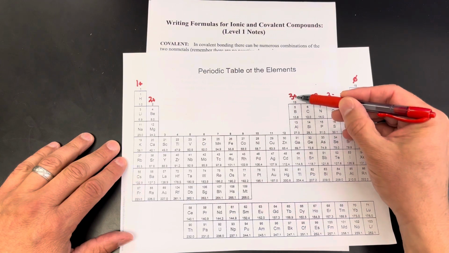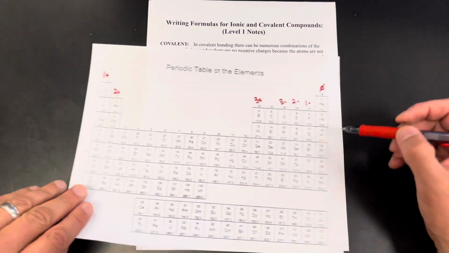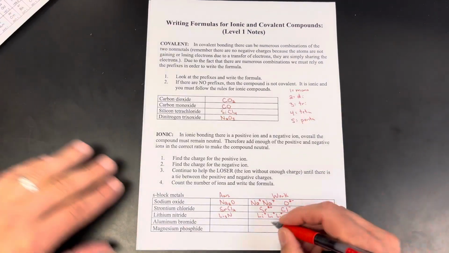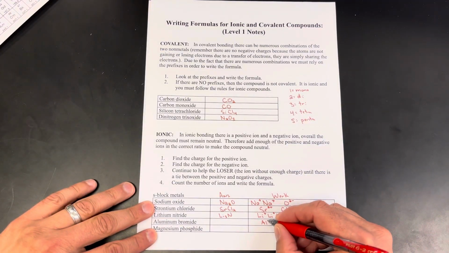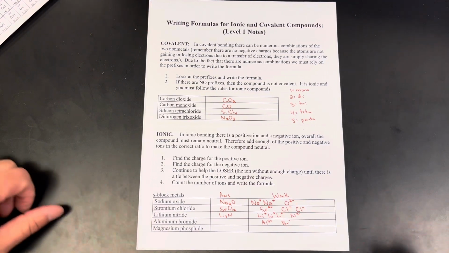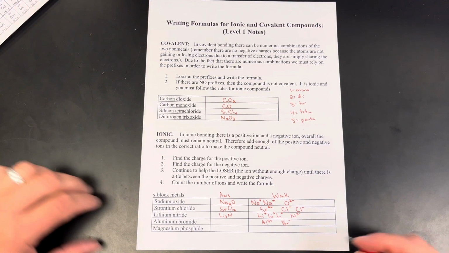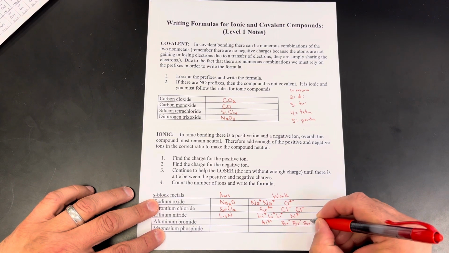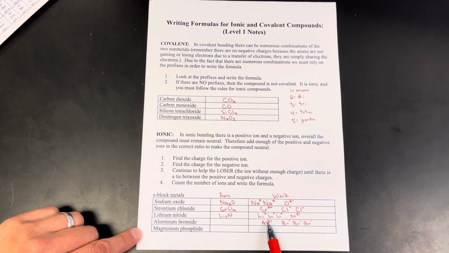Next one is aluminum bromide. Aluminum's right here for a +3 charge. Bromide's a -1. And we can see we don't have a tie here. We're going to help the bromide side 2 more times to get this tie of +3 with the -3.